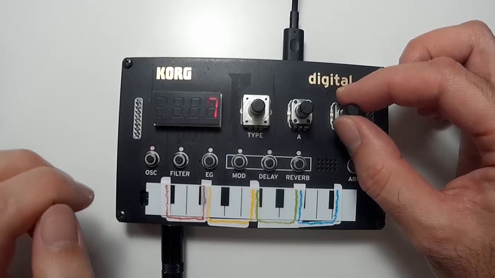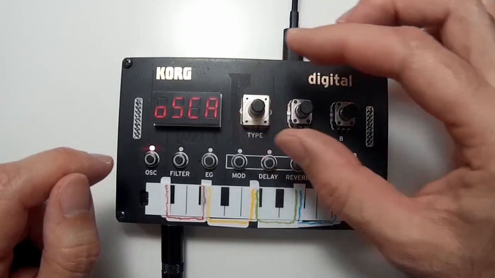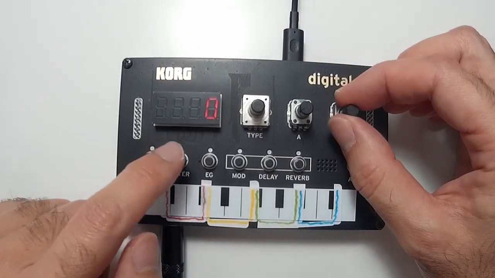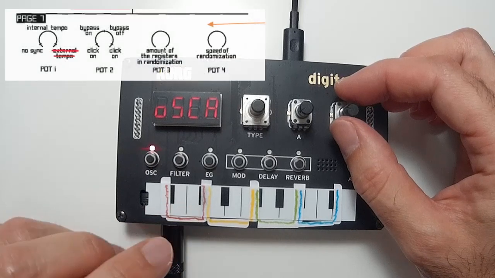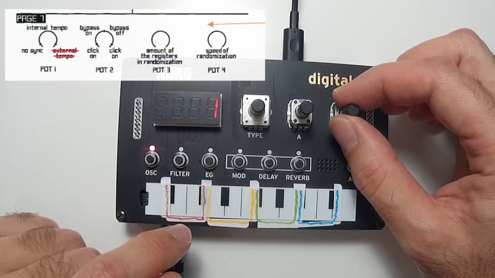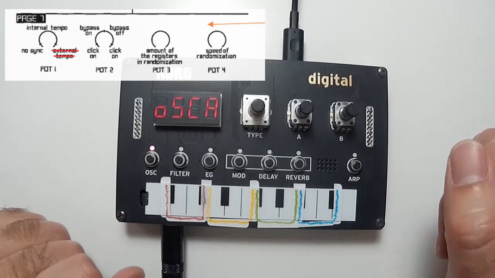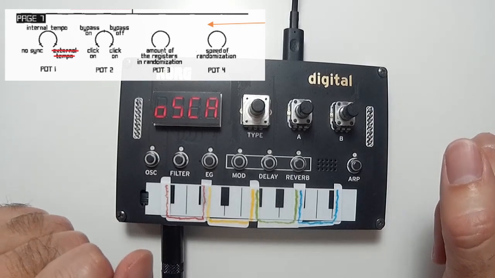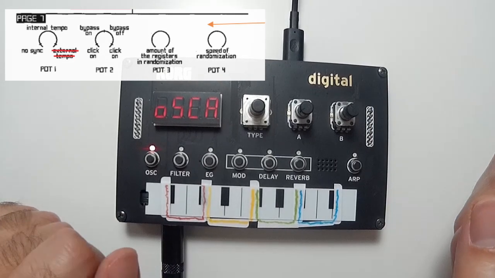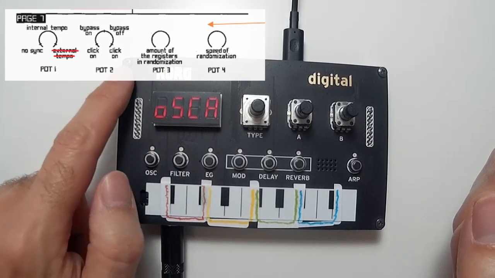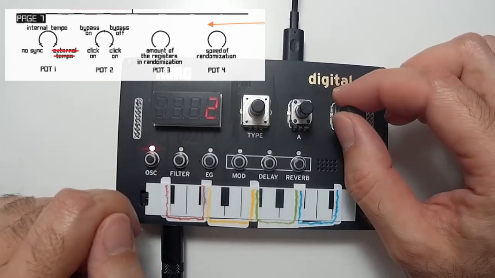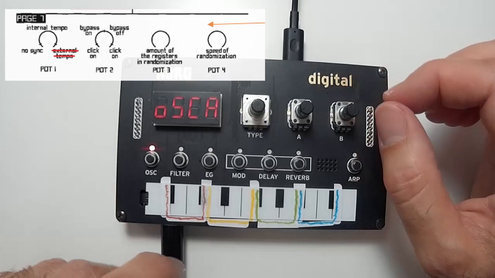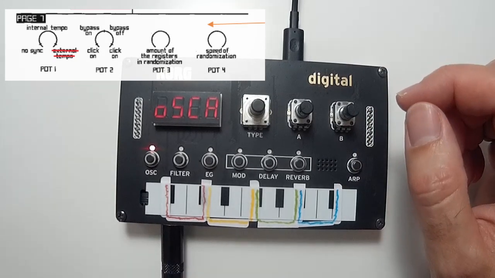Page 7 has other parameters which you select using the OSC selection. Parameter 1 is the tempo for the sequencer. Parameter 2 changes the summing bypass, on or off. You can read details about this in the instructions, it's quite complex. And 3 and 4 are a kind of randomization that is also described in the manual.